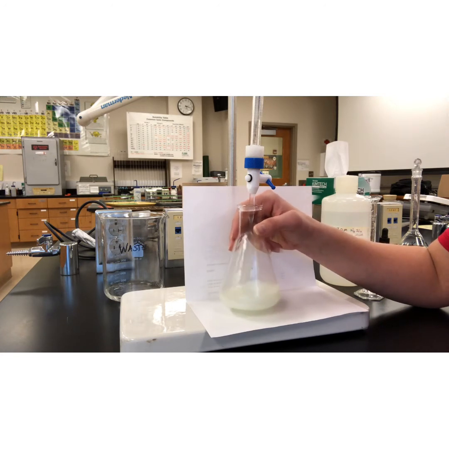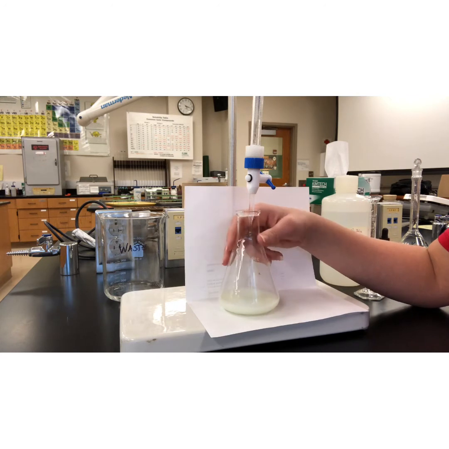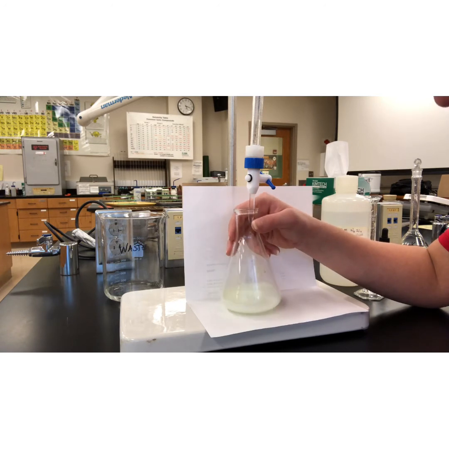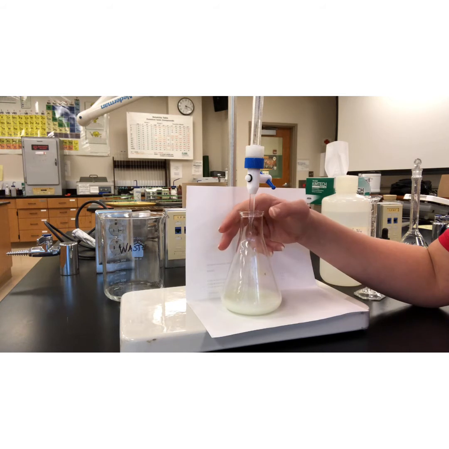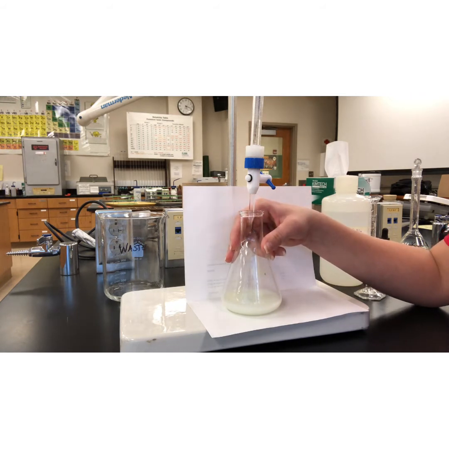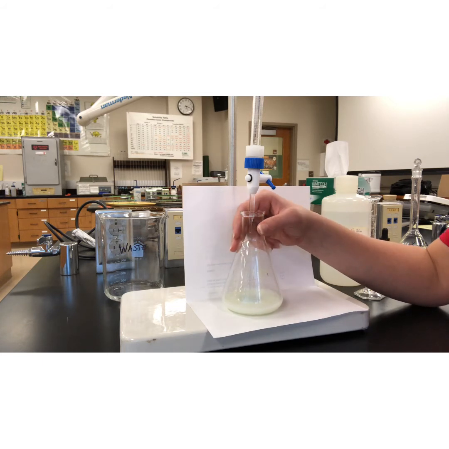So you can see the color of my solution changing. It was clear and yellow. It's definitely got a milky yellow tinge. Every drop of the zinc sulfate that hits, there's a blue tone that lingers longer and longer. See, can you see them in there? They still go away when I swirl.